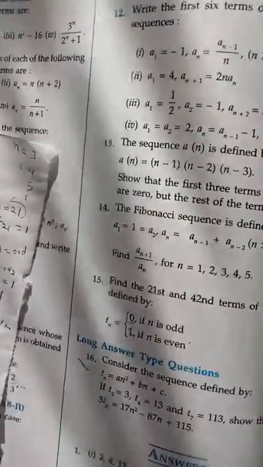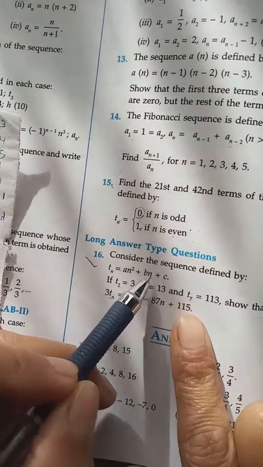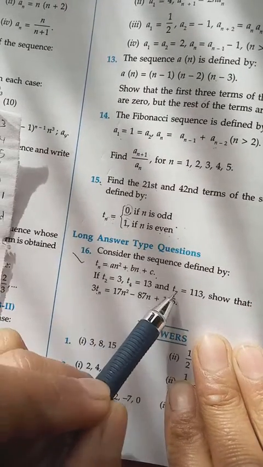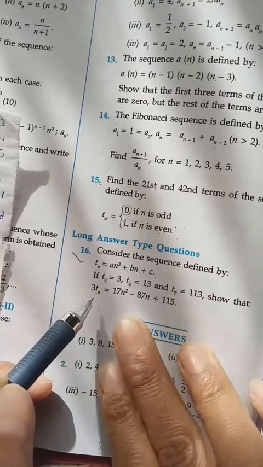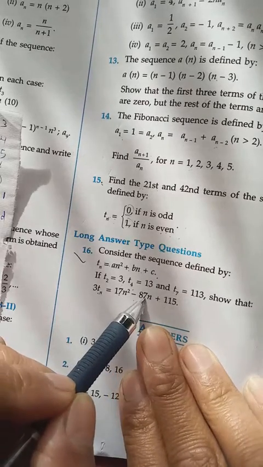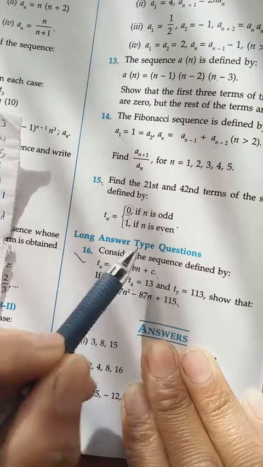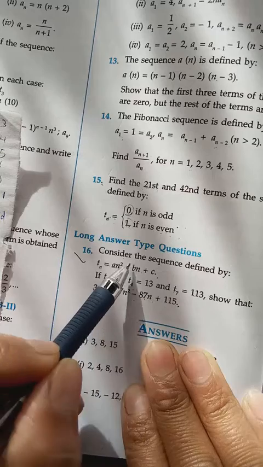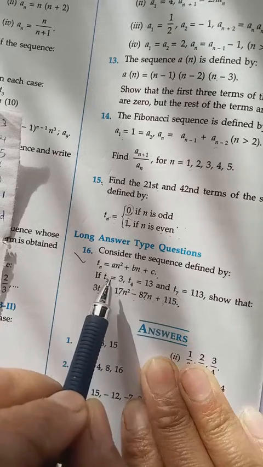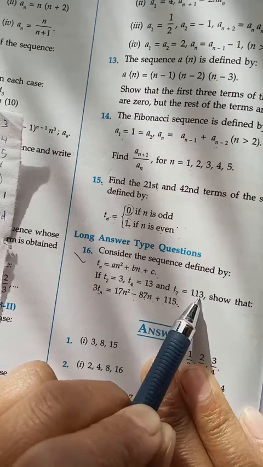We will move on to number 16. Here we have Tn equals an squared plus bn plus c. Then they give us T2 equals 3, T4 equals 13, T7 equals 113. So we need to show that 3 times Tn equals 17n squared minus 18n plus 115. Compare these two. We have to show that A equals 17, B equals minus 87, C equals 115. Where to show? We have to make use of T2 equals 3, T4 equals 13, T7 equals 113.